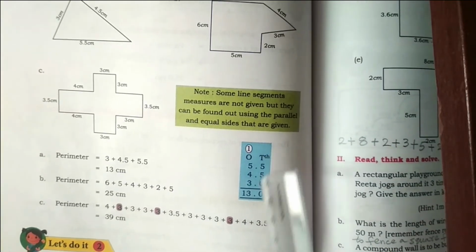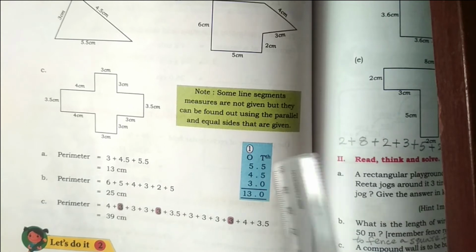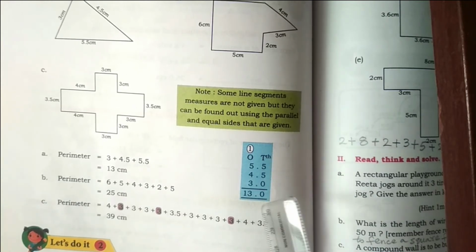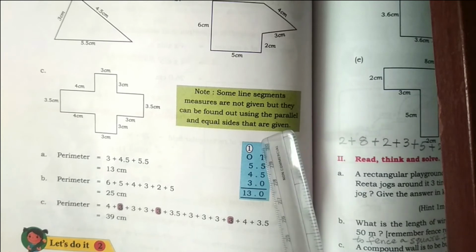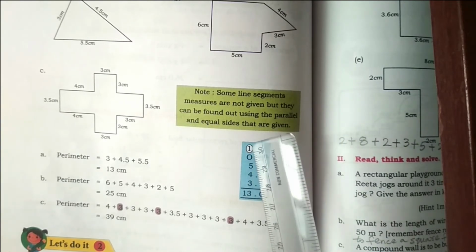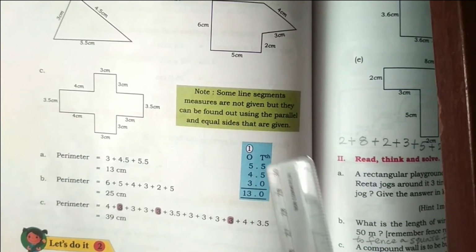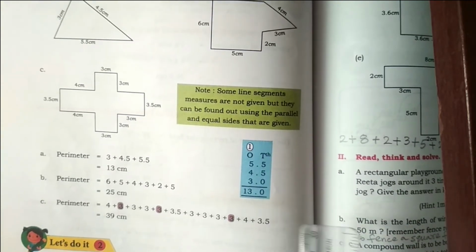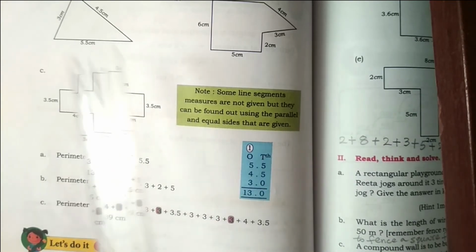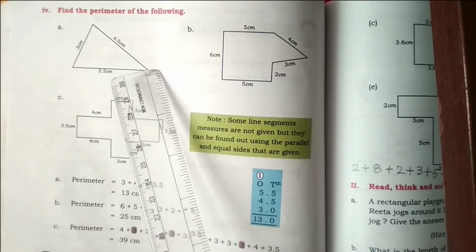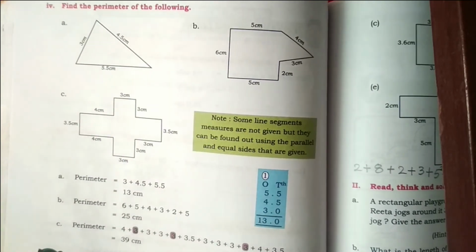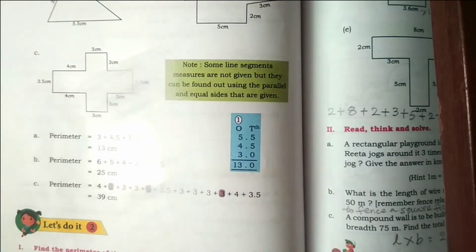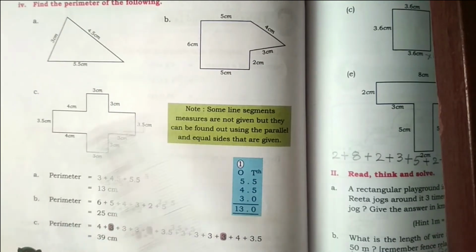Now first what we have to do? We have to add after the decimals. That means the positions we have to add first. So 5 plus 5 is 10. So 0, carry over 1 to the 1's place value. And now add this. So 1 plus 5 plus 4 plus 3 is 13. So how much is the perimeter for this triangle? 13 centimeters. Likewise, B and C bits you can add.